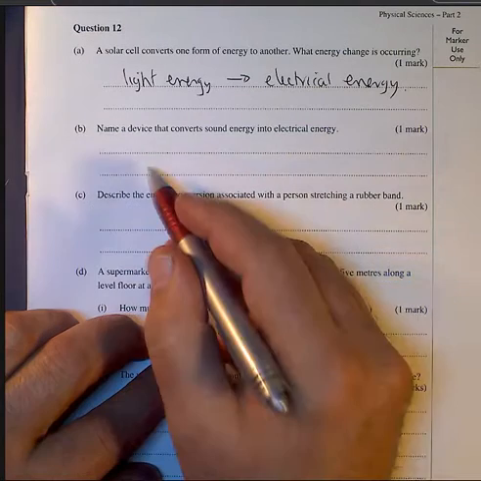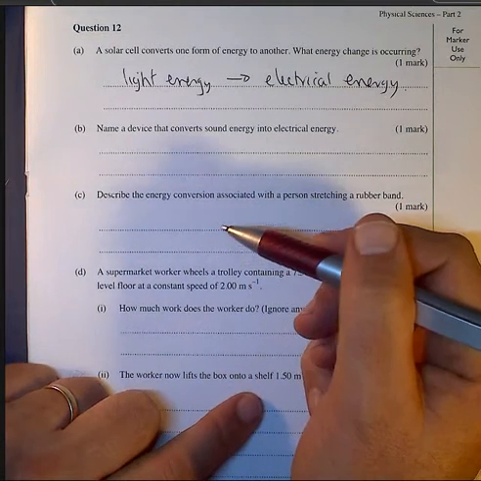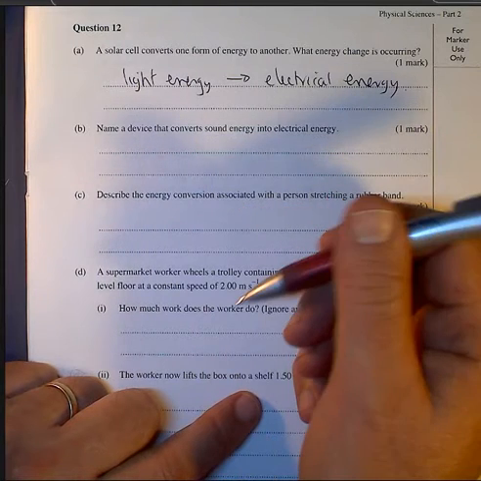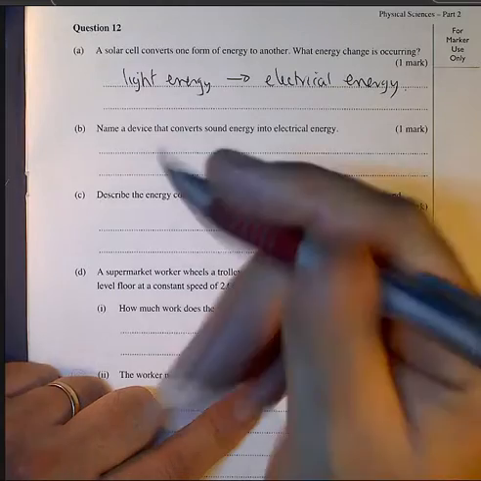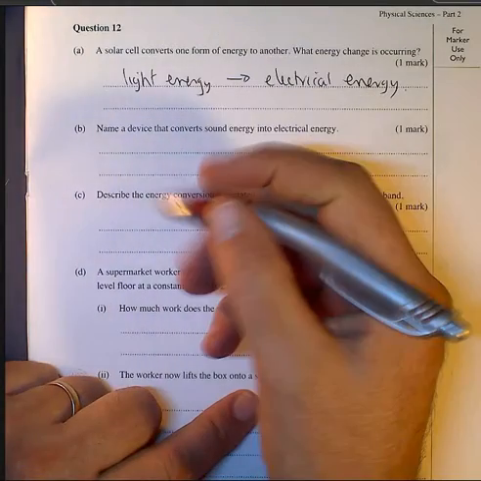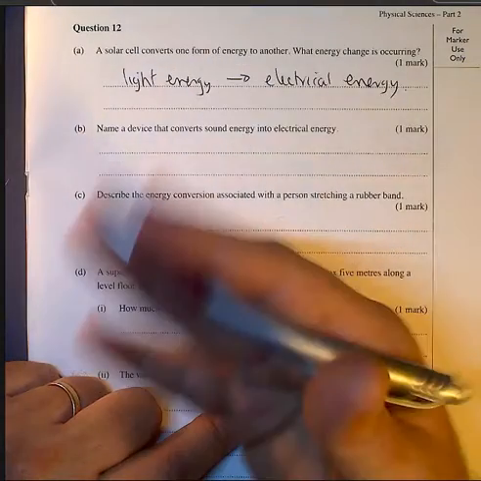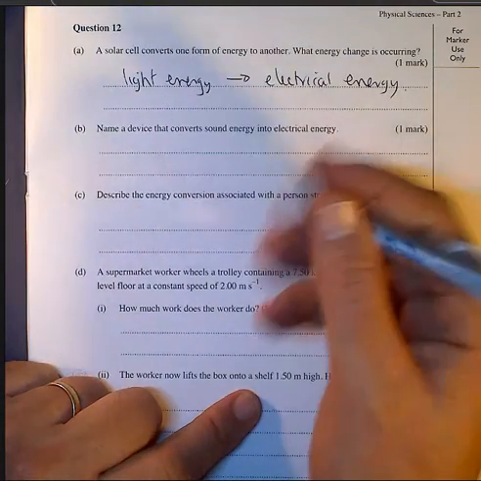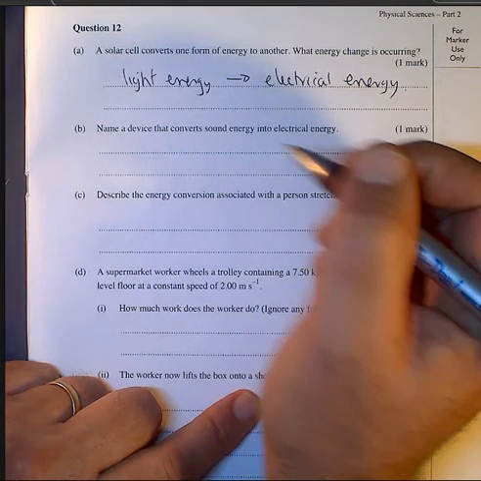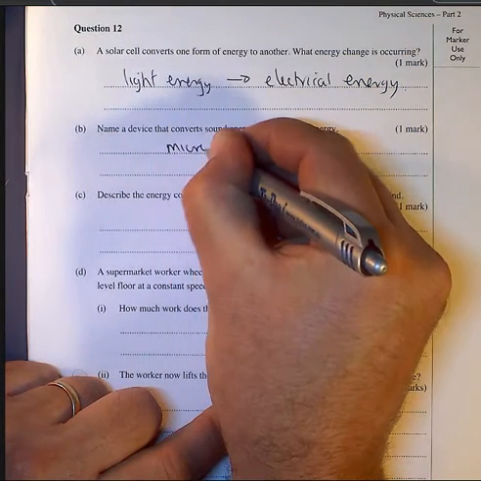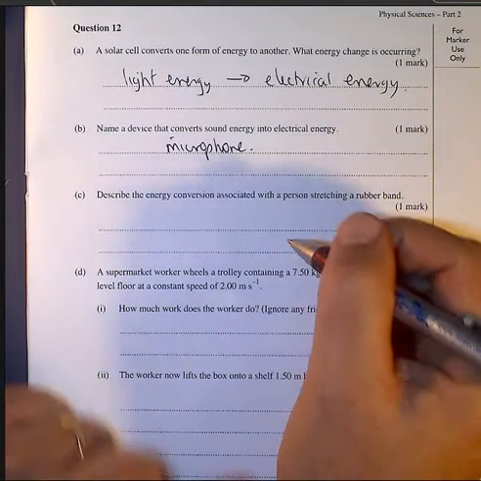Name a device that converts sound energy into electrical energy. Not actually strictly on the syllabus, but nonetheless. So you take sound energy, energy that's emitting from, say, for instance, I'm using one right now. My sound is being emitted, it's being converted into electrical energy so that this can all be saved and you can hear it later on. It's going to be called a microphone. There's probably other examples, but that's the one that springs to mind at the moment.